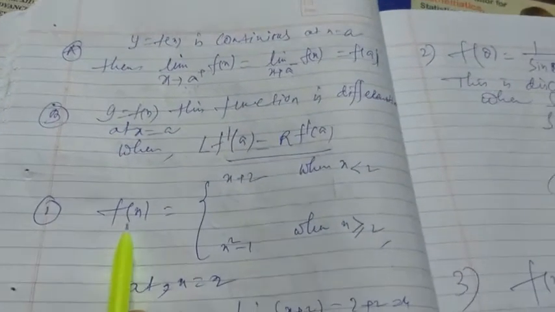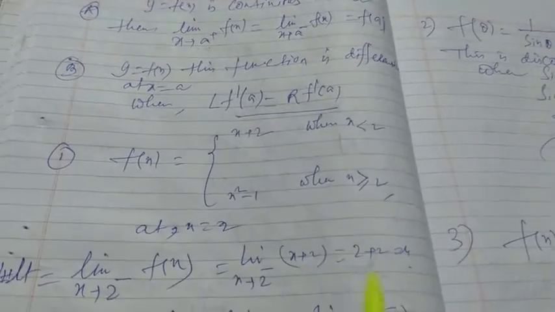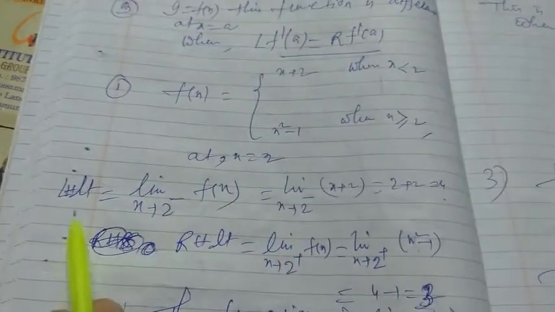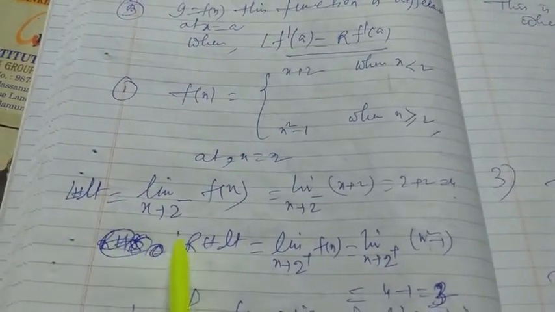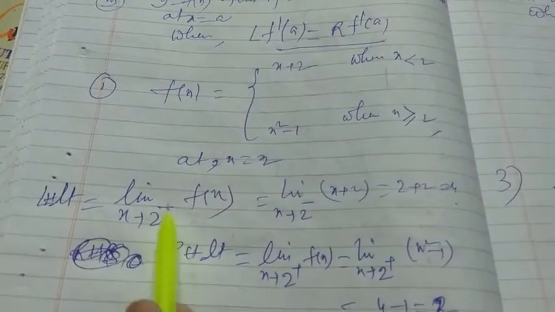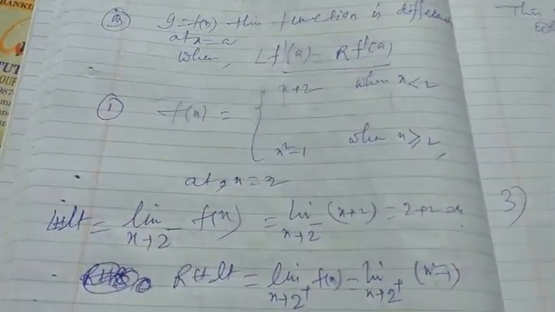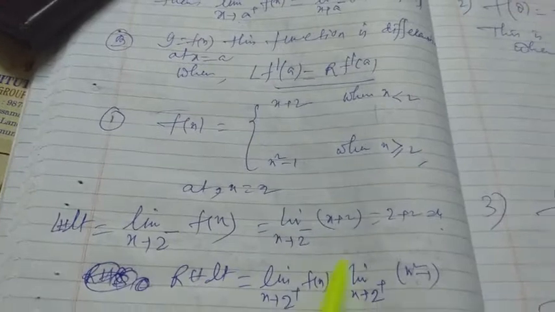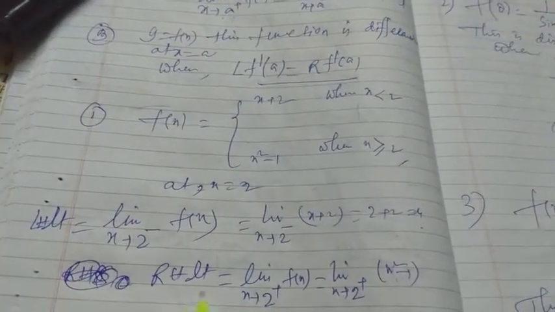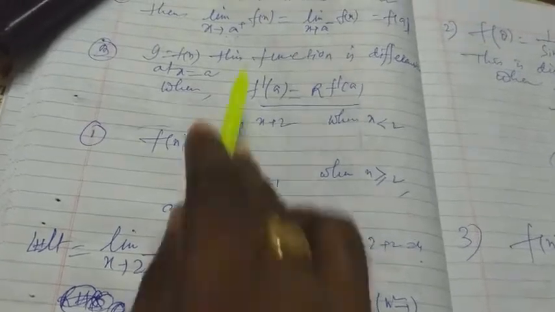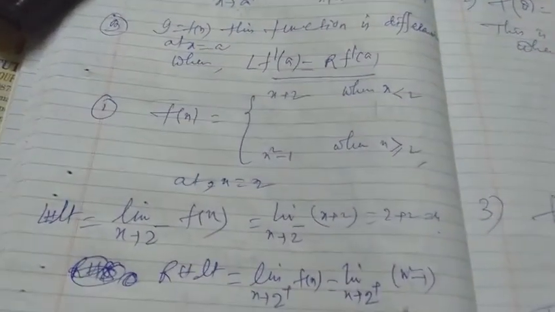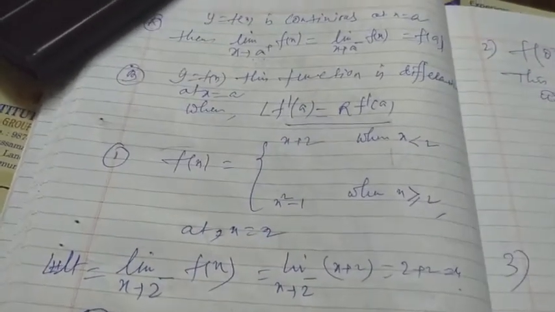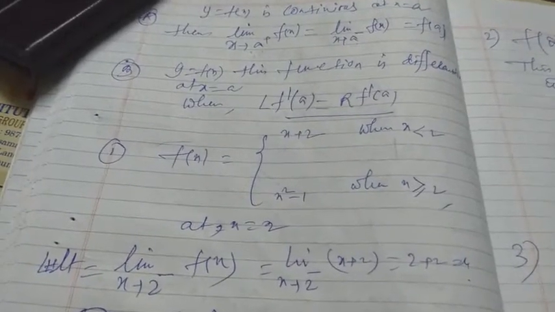Now question number 1: given that the function is this, discuss the continuity or discontinuity at the point 2. Left hand limit, x tends to 2 minus, means less than 2. For x less than 2 you use x plus 2, and putting x equal to 2 you get 4. And right hand limit, x tends to 2 plus, means more than 2. Apply this. As both limits are defined, we could check the third case, but you don't need it as both are not the same, so it is discontinuous.